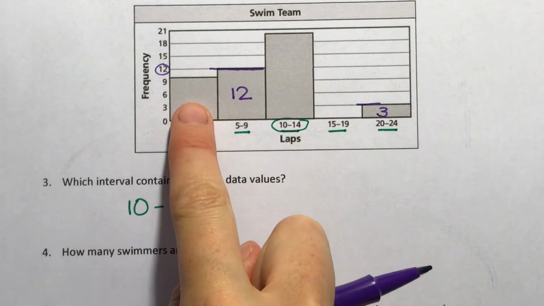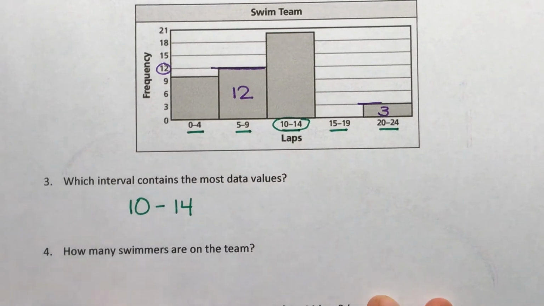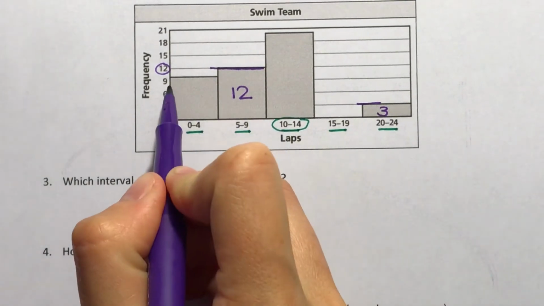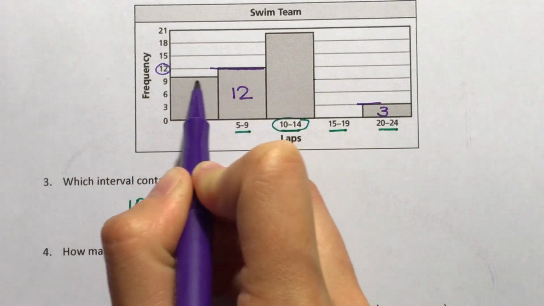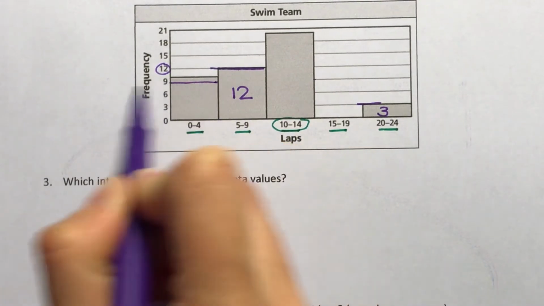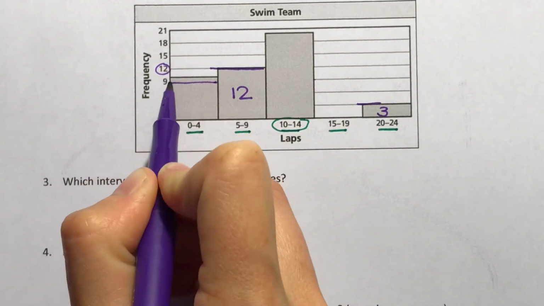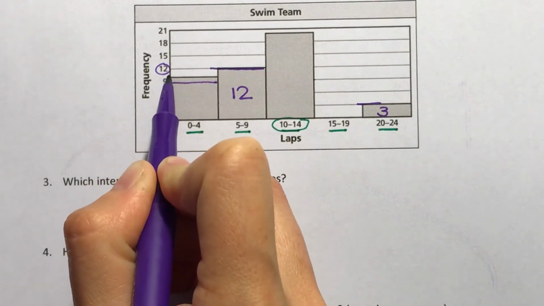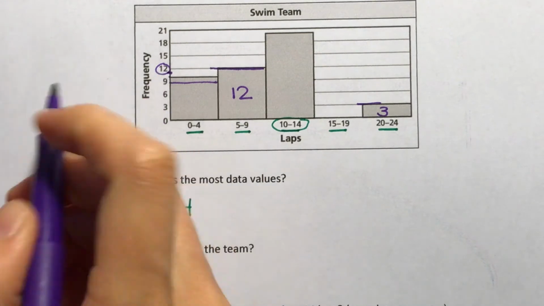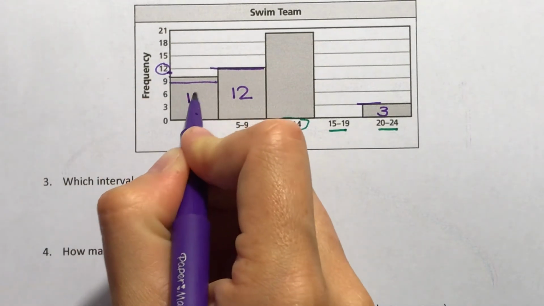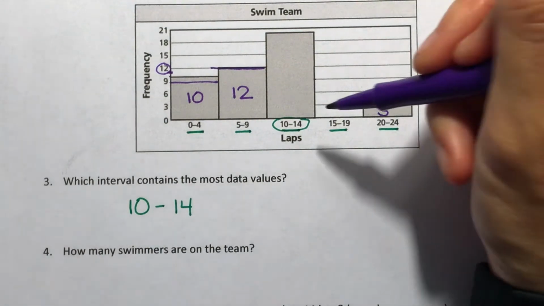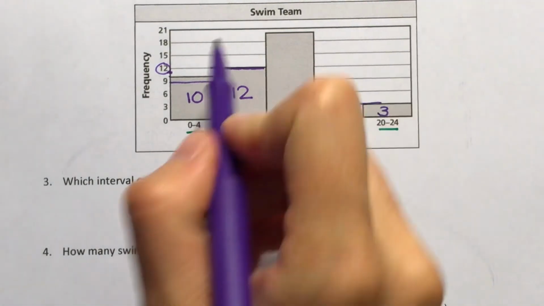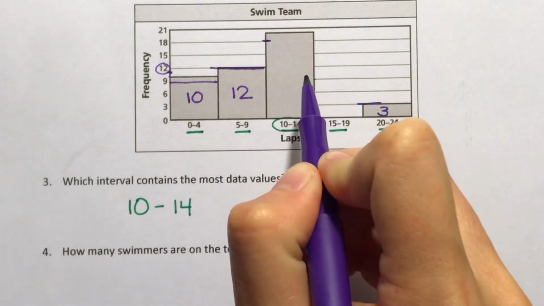Now these two aren't exactly on the line, so I've got to estimate. There should be a 9 line that runs straight through here. So 9 is right there and 12 is up here. So I'm thinking 9, 10, 11, 12. I would say that's probably, if I estimated, around 10. And then same thing with the 10 to 14 laps. 18 is right here.